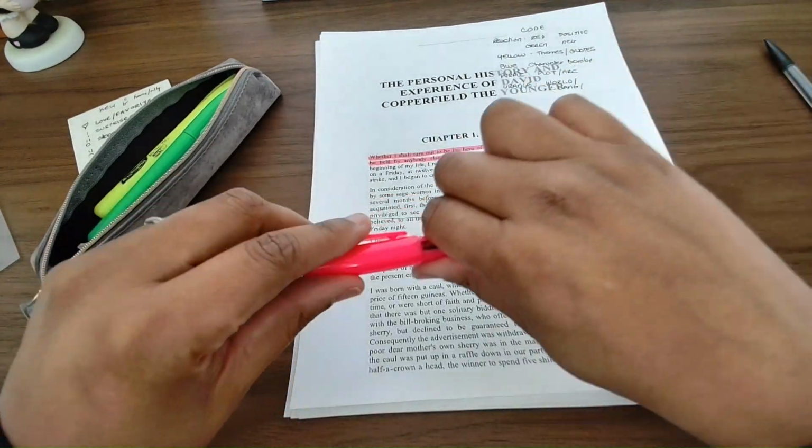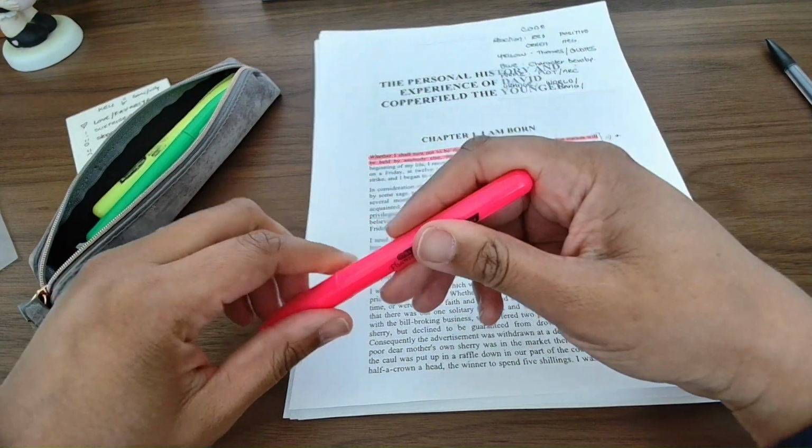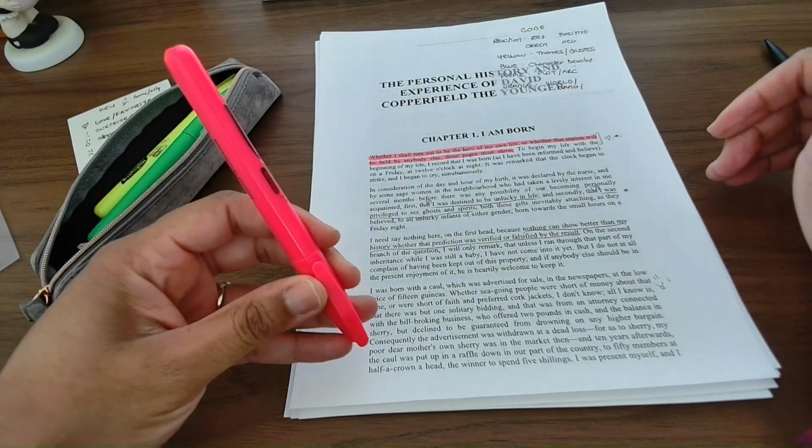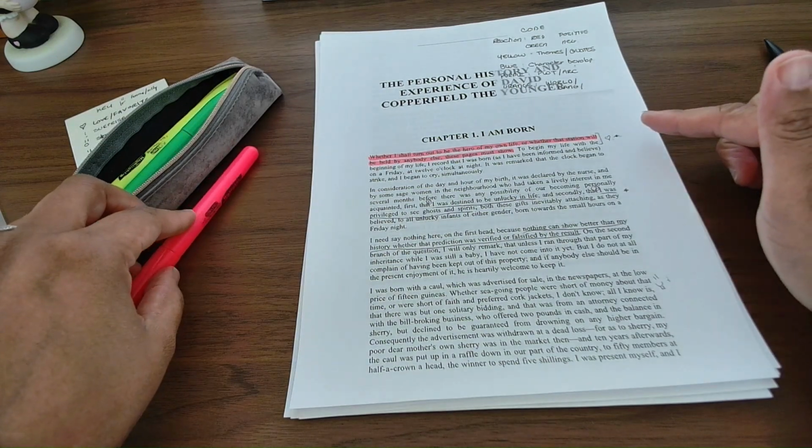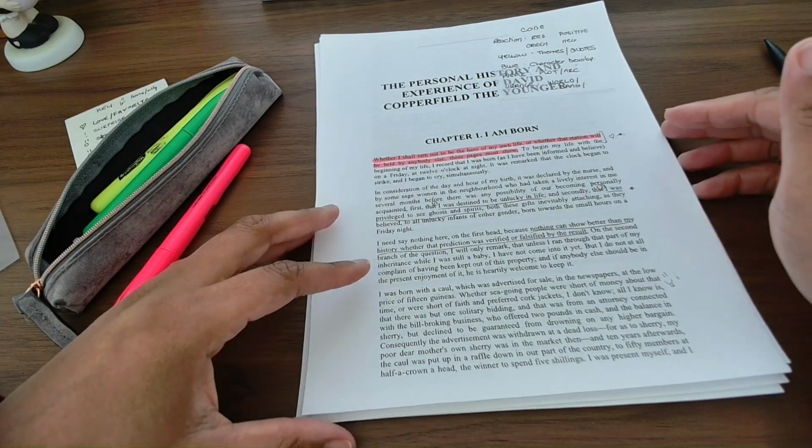All right, so that's the only thing I'm going to mark in red. Now, I wouldn't typically go through the whole chapter just to find the red things. I would go page by page. So let me see if there's anything else on this page that I really want to highlight.